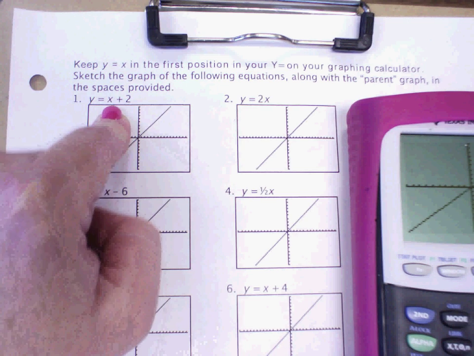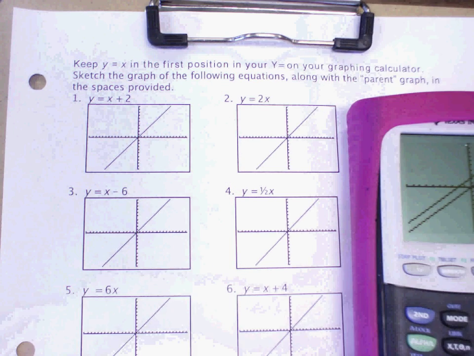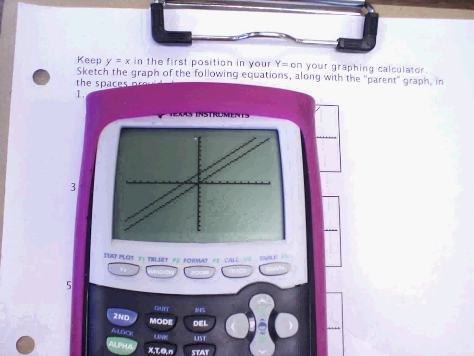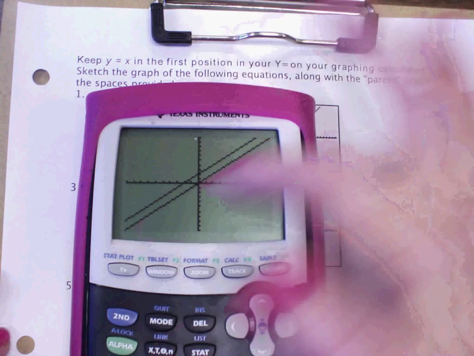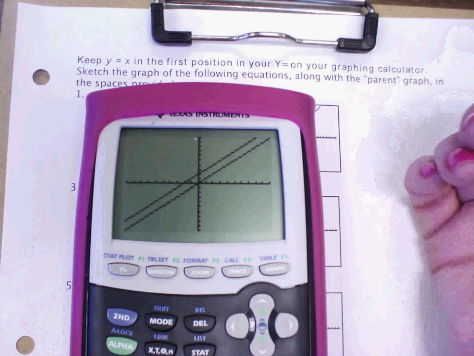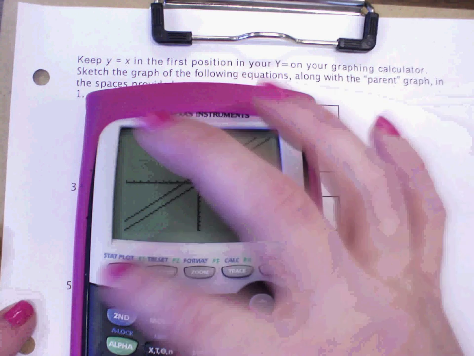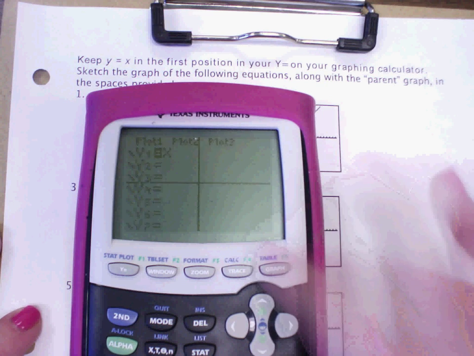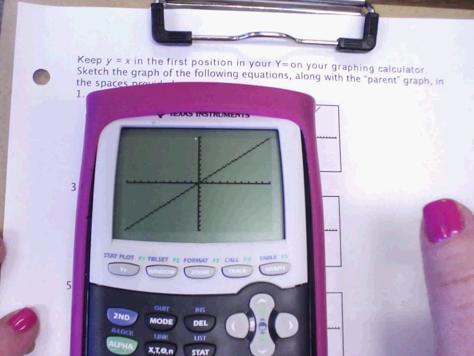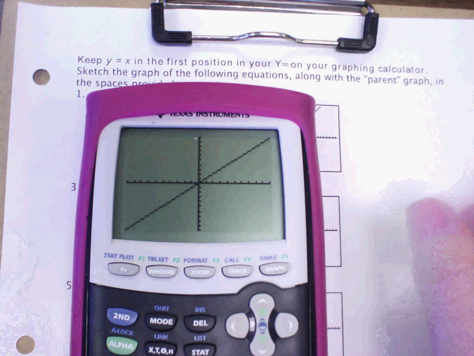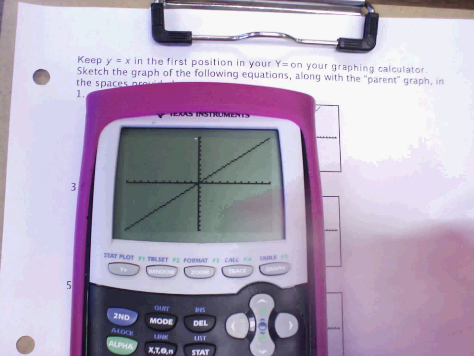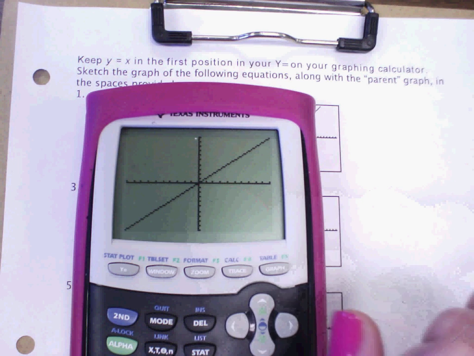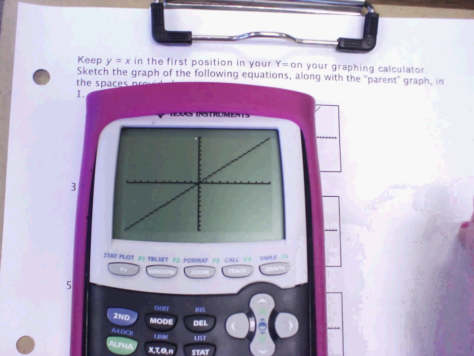And then when I graph it, what happens to the graph? Yeah, I know it's 2 lines, but what happens to the original? How does it change? That's the first one. That's y equals x. That's your parent function. A parent function is a function that always goes through the origin because it has a y-intercept of 0. You just don't need to say plus 0.